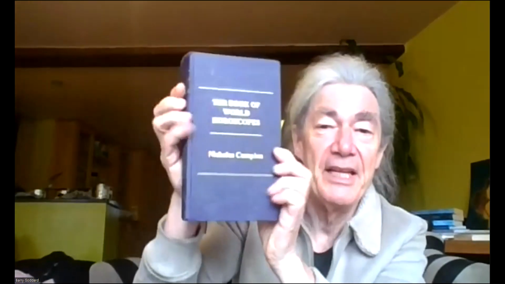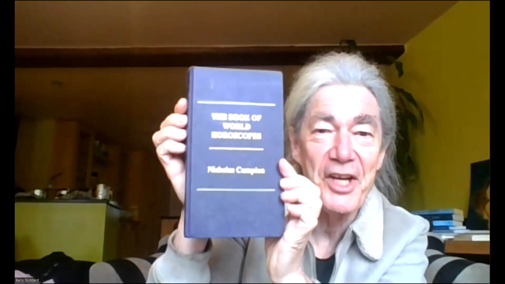The time, which is something like 10 past 5 in the afternoon, was generated using a medieval symbolic method. Nicholas Campion talked about that in his book, The Book of World Horoscopes, which is a great resource of data for countries.